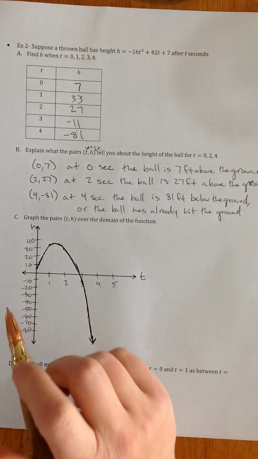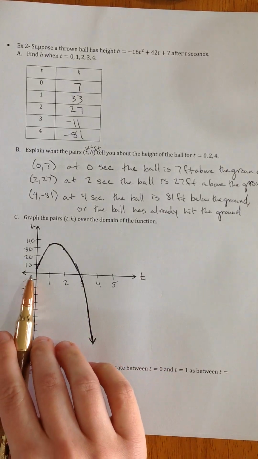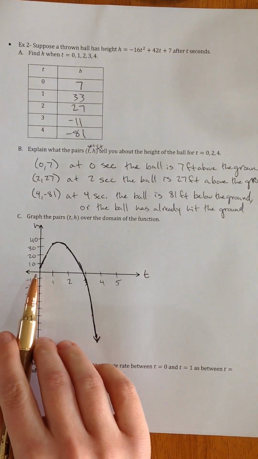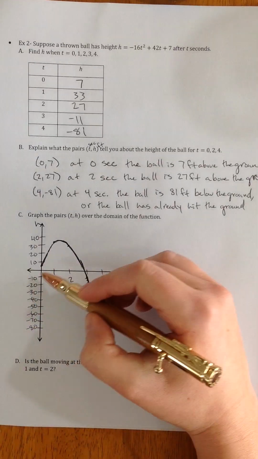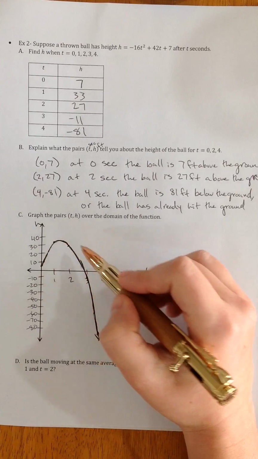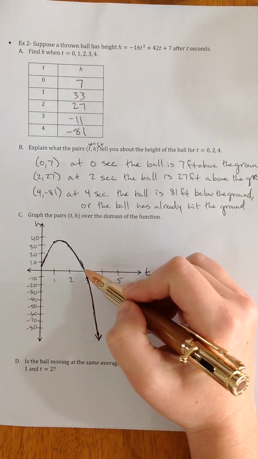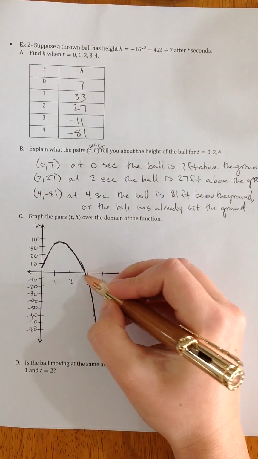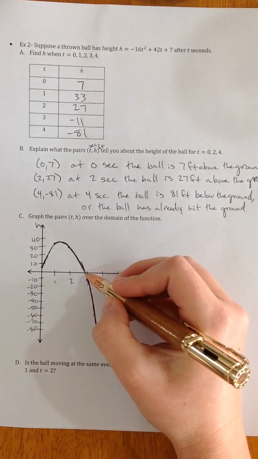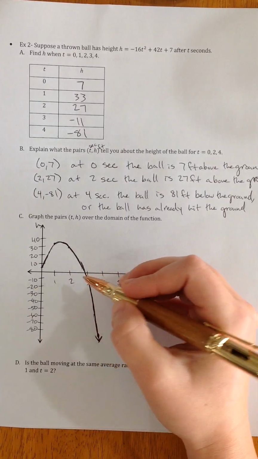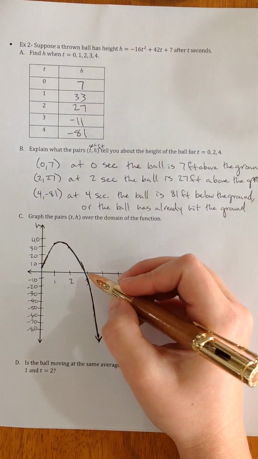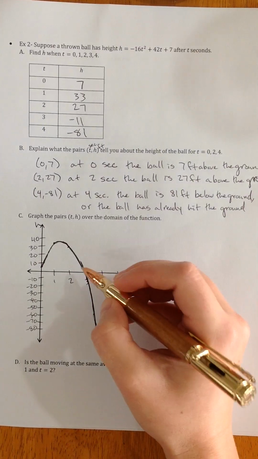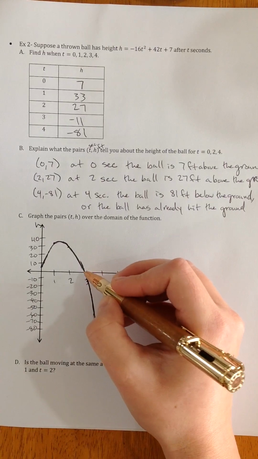So like I said here, this is where we're throwing it from. So probably throwing it from like 7 feet in the air because that was our initial height. Then it goes up there, and we know when we throw something, it's eventually going to come back down because of gravity. So somewhere in here, probably between the 2 and the 3 is where it's actually going to hit the ground. So maybe at like 2.8, 2.9 seconds, and we can actually figure that out from the calculator if we needed to. But basically, that's where it's actually hitting the ground.